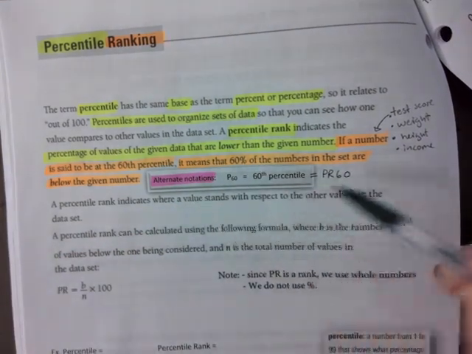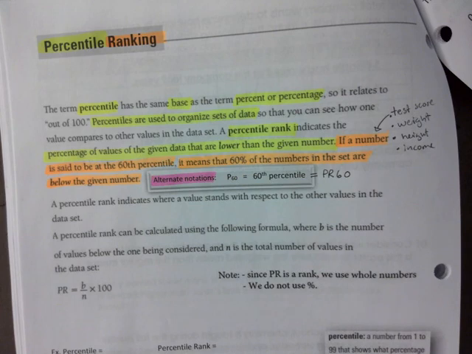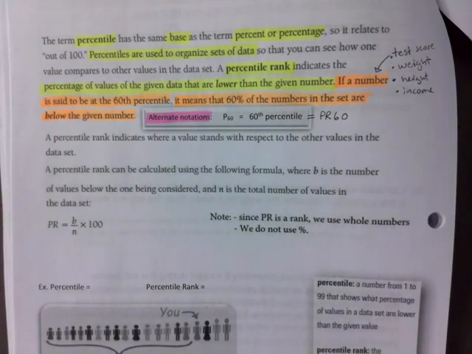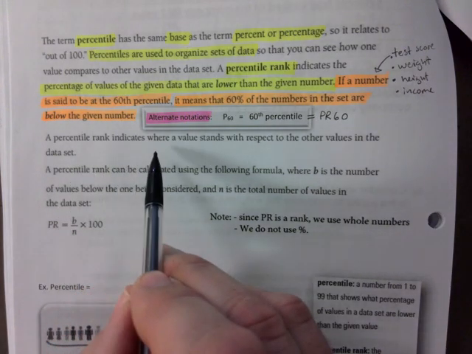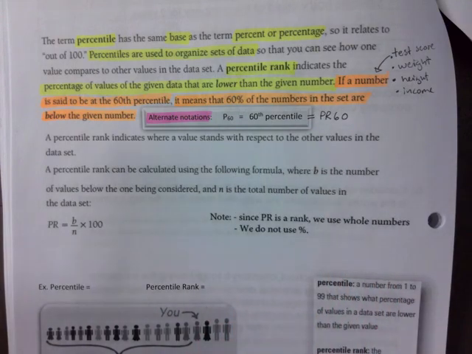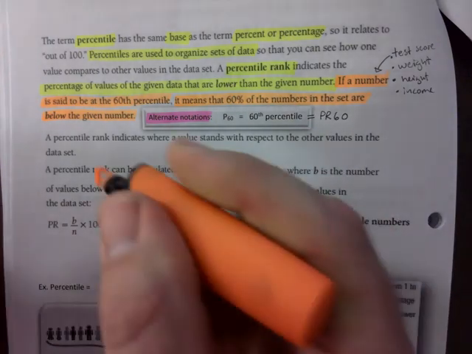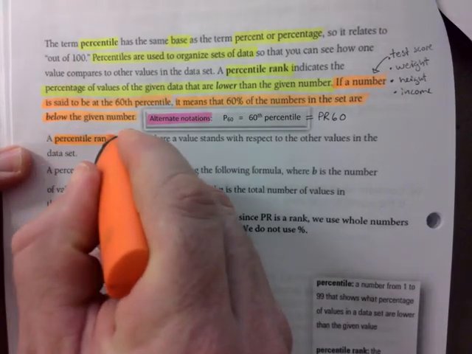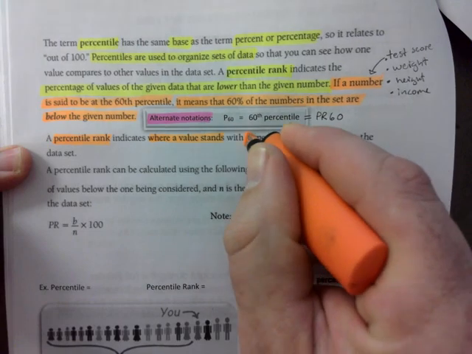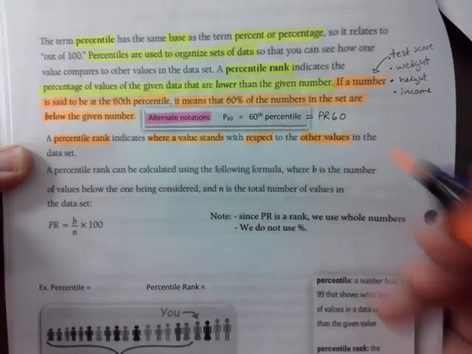They're all saying the same thing. Percentile rank indicates where a value stands with respect to the other values. Okay, I'm going to use orange again. One more time. Percentile rank, where a value stands with respect to the other values.